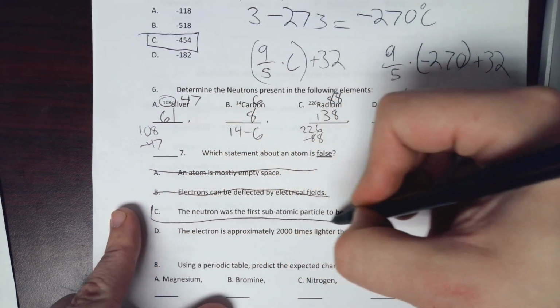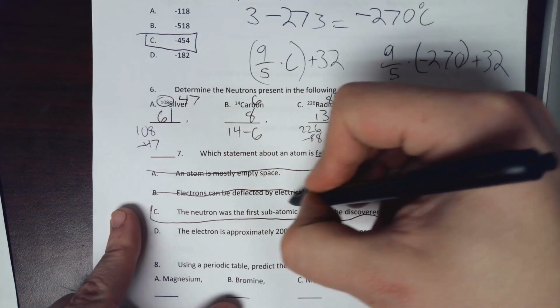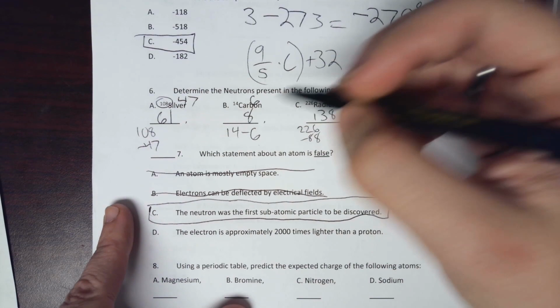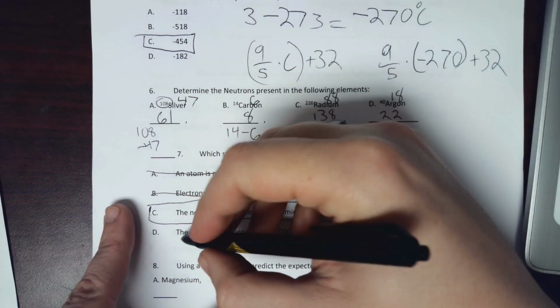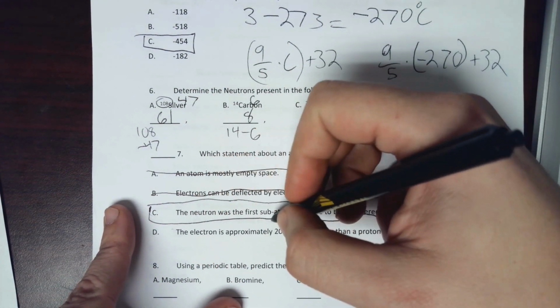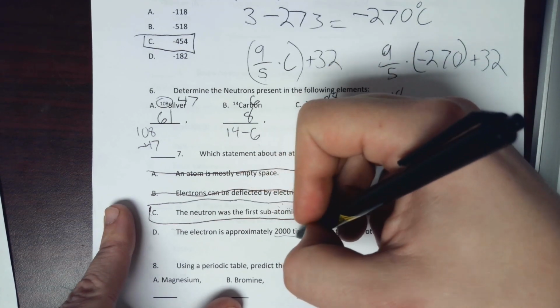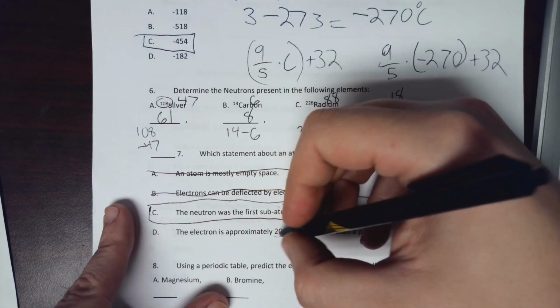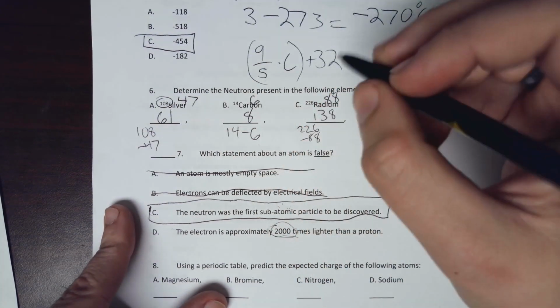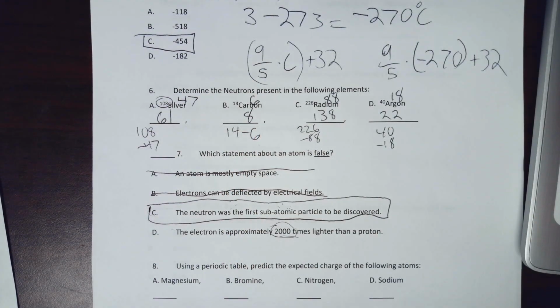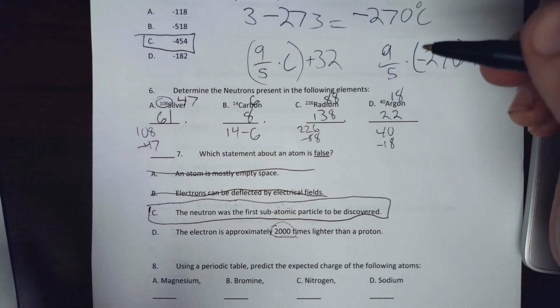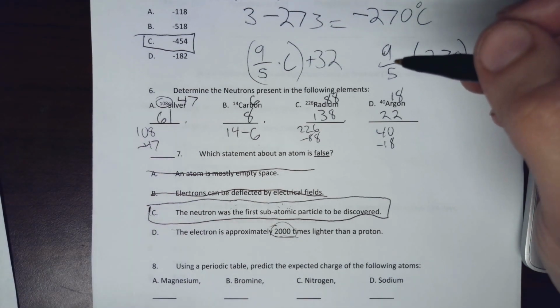Neutron was not the first subatomic particle discovered. Neutron was the last. You might be tricked with this one, but this is clearly the better option. Electron is approximately 2,000 times lighter than a proton. You may have been iffy about the 2,000, but really this is the obvious answer. We discovered electron first, and then a proton.